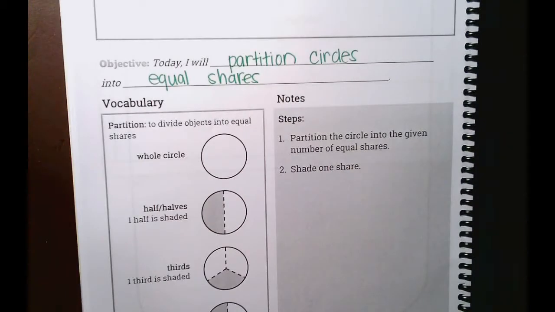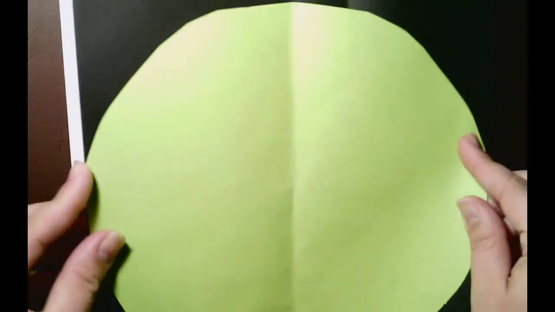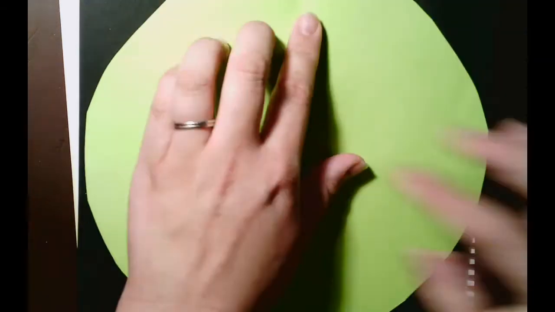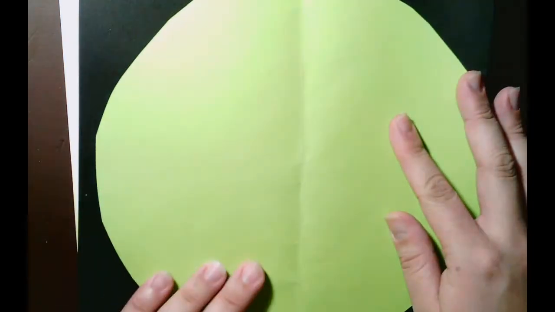Today, we're going to be working with circles. So here is a circle that I cut from the same shape or same size as our rectangle. And you see, it's a little bit off. You notice that the middle, when you cut it in half, it's straight down the middle, and that's fine. But when we have to go into thirds or fourths, it's a little bit different.